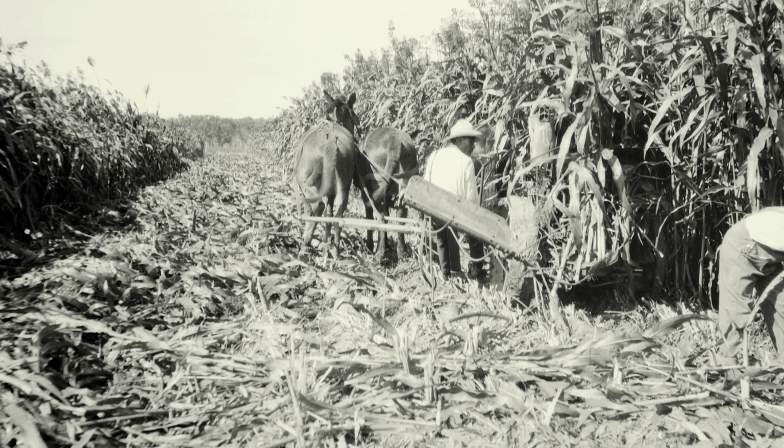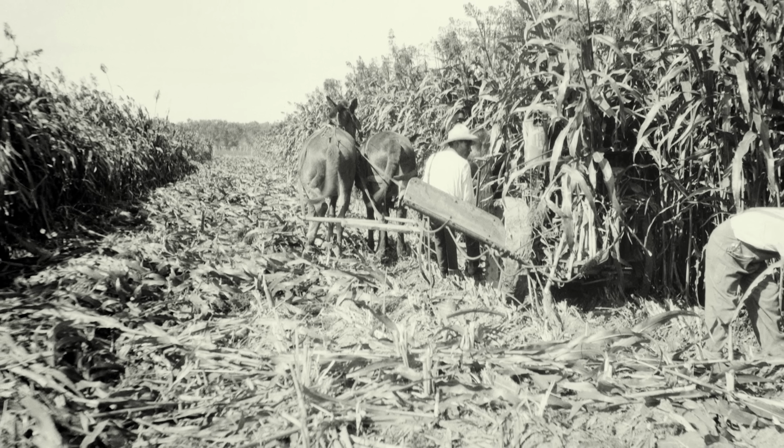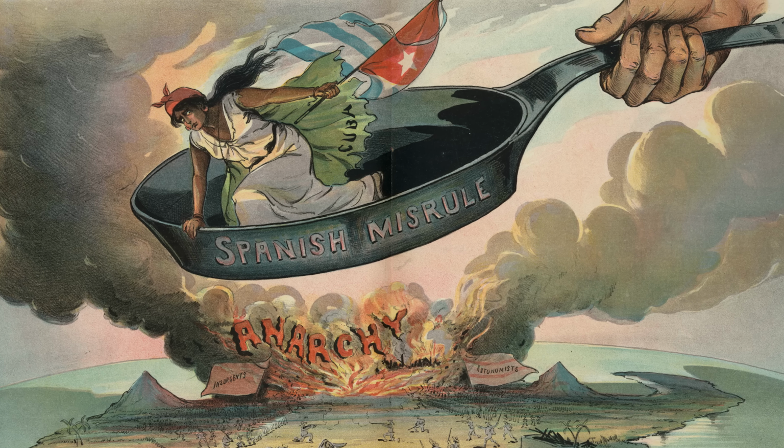American businessmen looked to Cuba's economic potential as well, especially southern cotton and sugar plantation owners. In the following decades, Cubans rose up in several revolutions against Spanish rule, often under the slogan of Cuba Libre, Free Cuba. Spain sent tens of thousands of troops to suppress them. As US interest in Cuba increased, so did tensions with Spain.